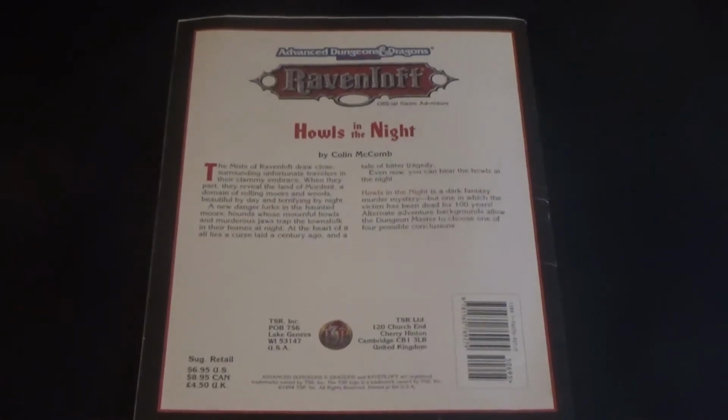The mists of Ravenloft draw close, surrounding unfortunate travelers in their clammy embrace. When they part, they reveal the land of Morden, a domain of rolling moors and woods, beautiful by day and terrifying by night. A new danger lurks in the haunted moors, hounds whose mournful howls and murderous jaws trap the townsfolk in their homes at night. At the heart of it all lies a curse laid a century ago, and a tale of bitter tragedy. Even now you can hear the howls in the night.